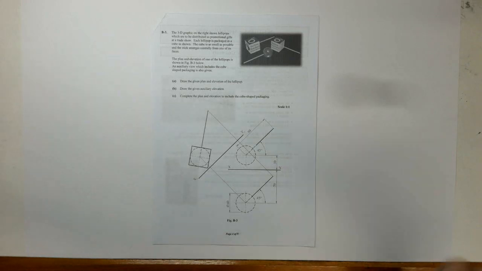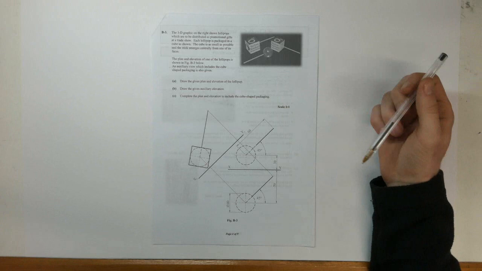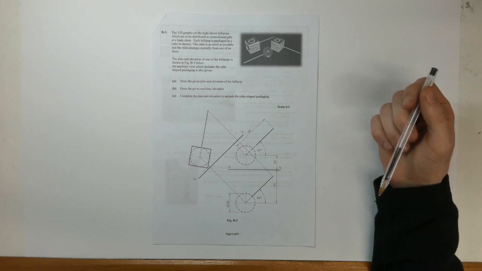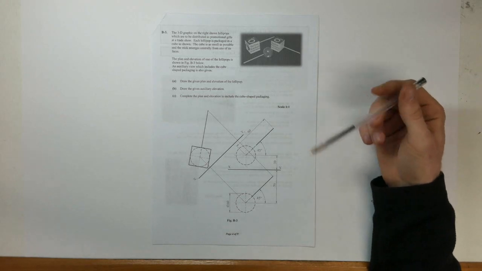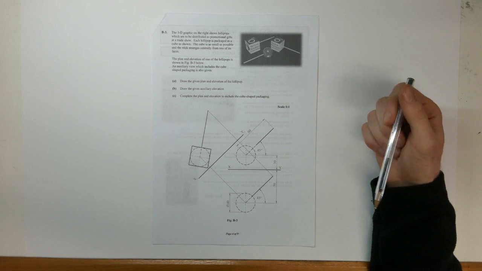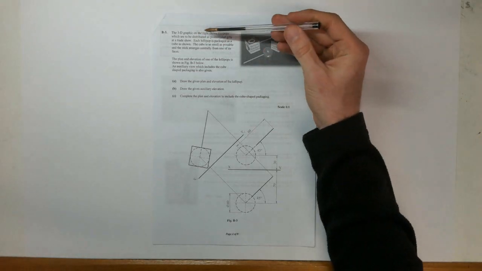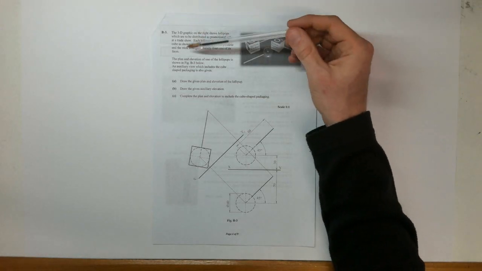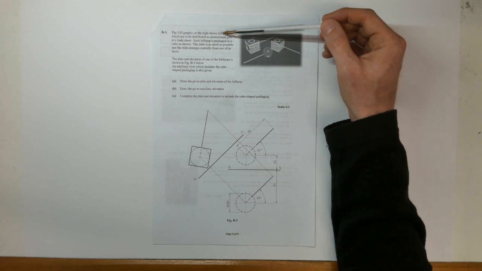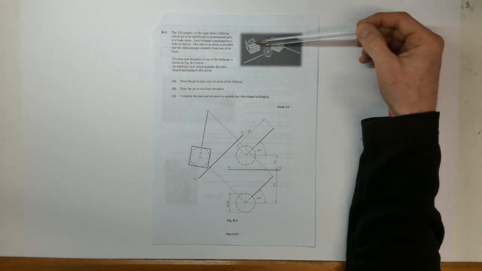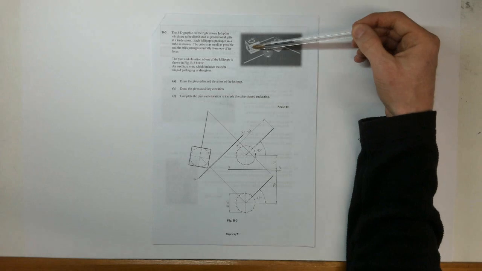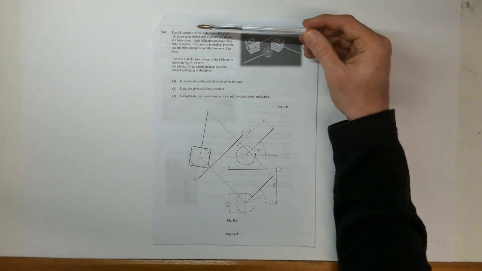Welcome to the 2014 question B3. This is an orthographic views and intersecting solids in contact question. The 3D graphic on the right shows lollipops which are to be distributed as promotional gifts at a trade show. So we've got our little lollipops here with this cube around it.